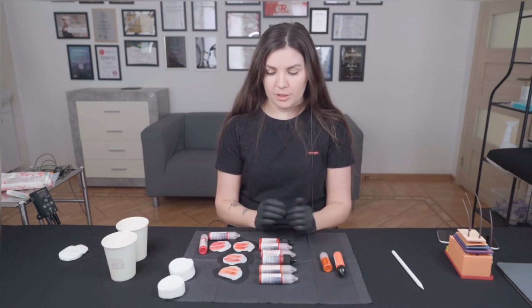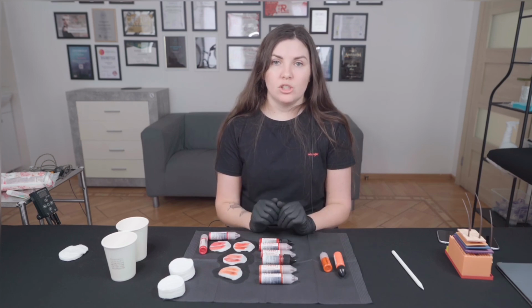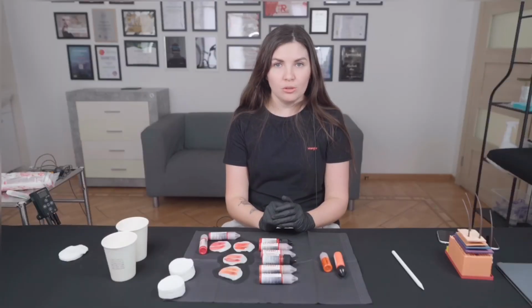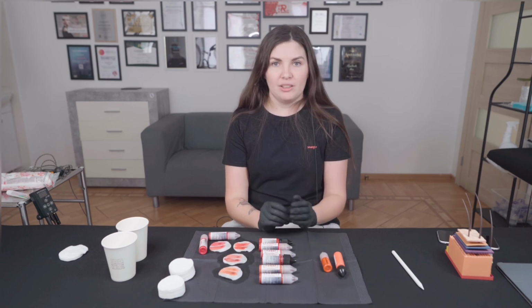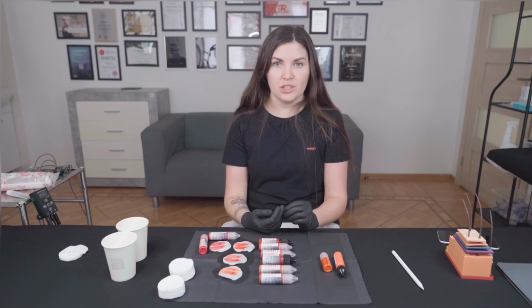That's pretty much it. Choose the right color and work in gentle aquarelle technique to apply pigment to lips, and your work will look amazing. So let's summarize. Today we learned color theory for permanent makeup and how to correctly choose the pigment color, considering the amount of melanin in the skin and depending on the client's phototype.